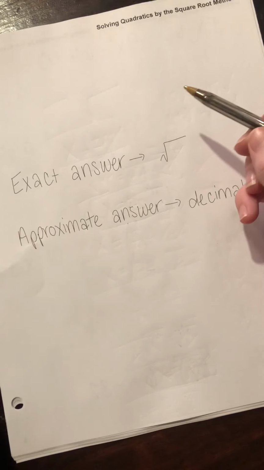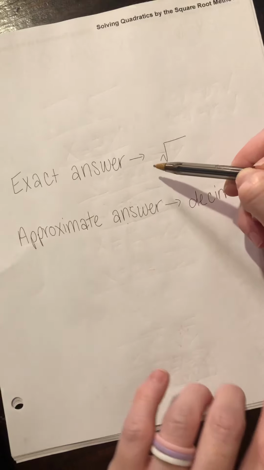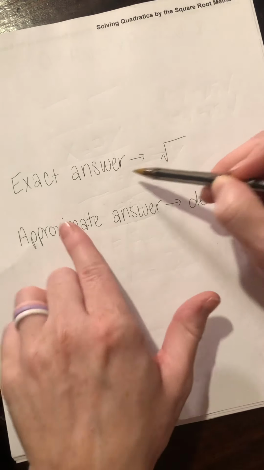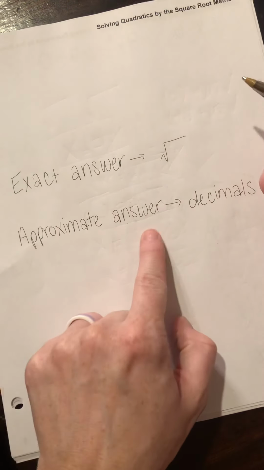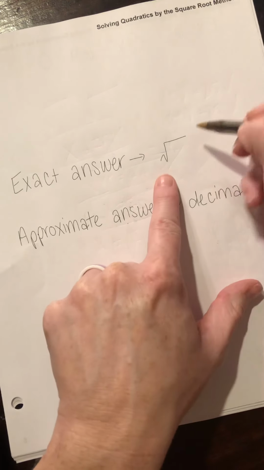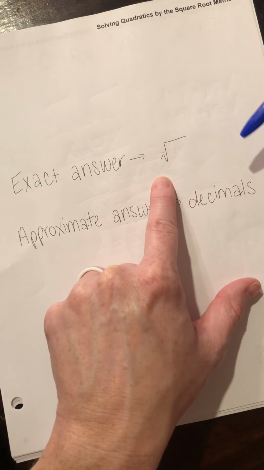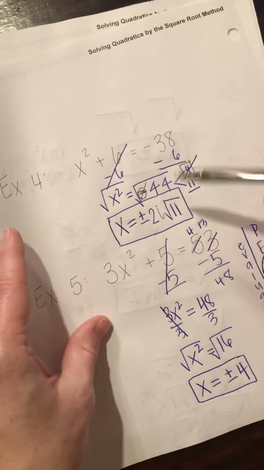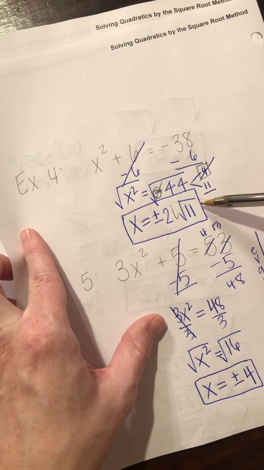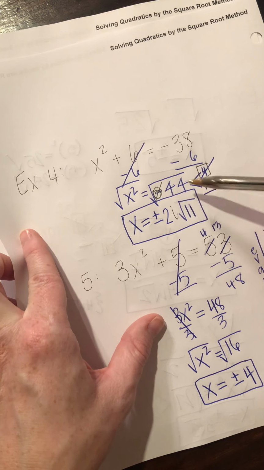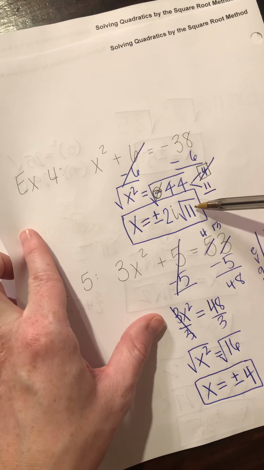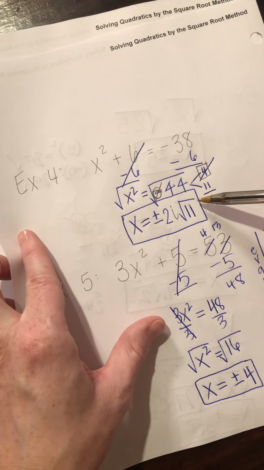Now, I do want you to understand the difference between an exact answer and an approximate answer. An exact answer will be left in radical form. So for example, back here on example 4, I had a radical left in my answer, okay? So this is an exact answer.